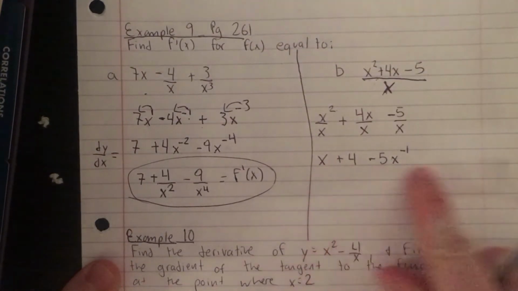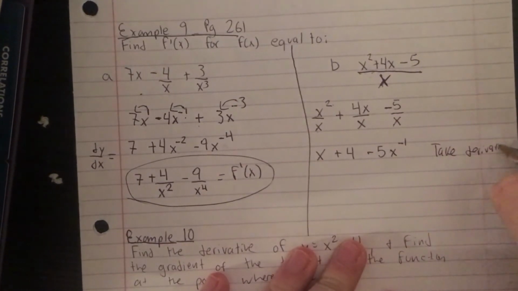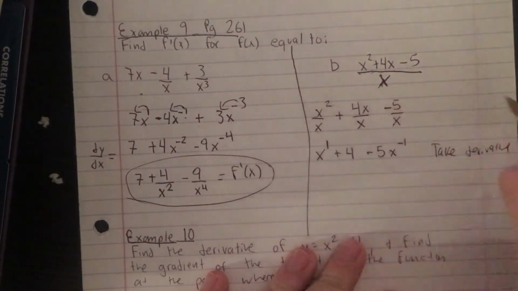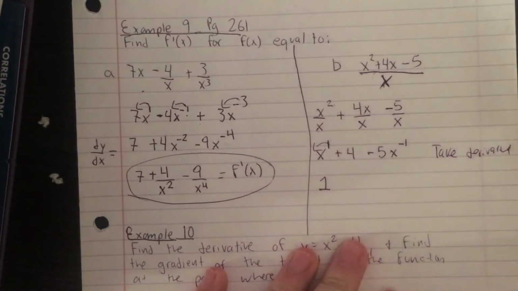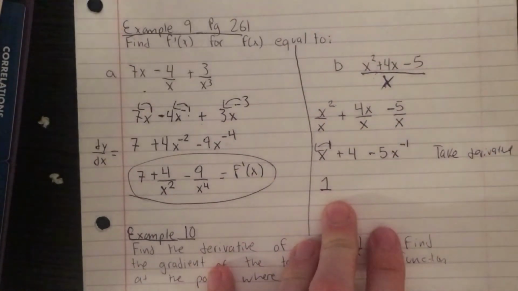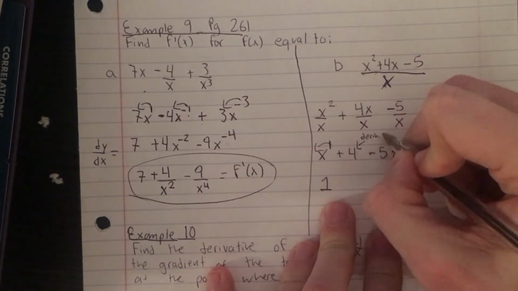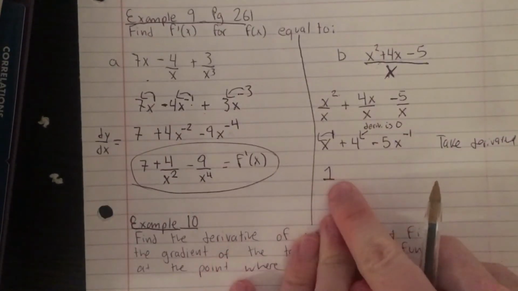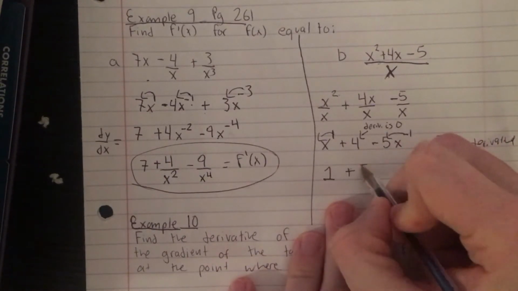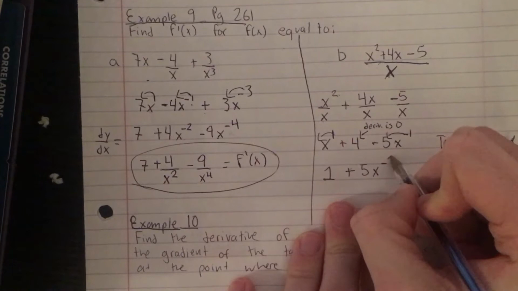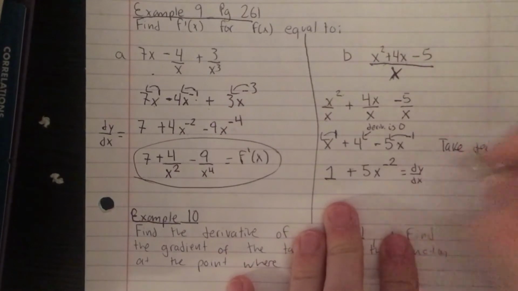And then we need to take the derivative using that power rule. So take the derivative. The exponent here is a 1. If I multiply this by a 1, I'm just going to get a 1. The x is going to go away. I subtract the power by 1. The derivative of this constant is 0. So we've got 1. And then the last one here, negative 5 times negative 1 is plus 5 times x to the negative second power. This is what dy dx is.